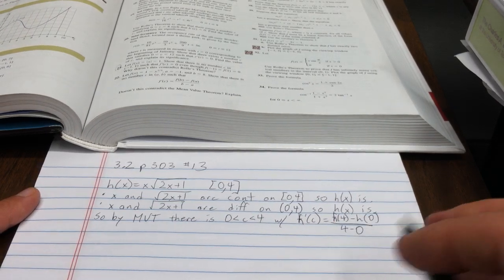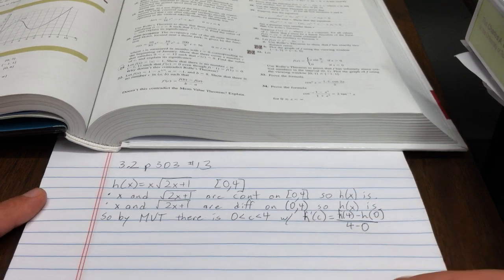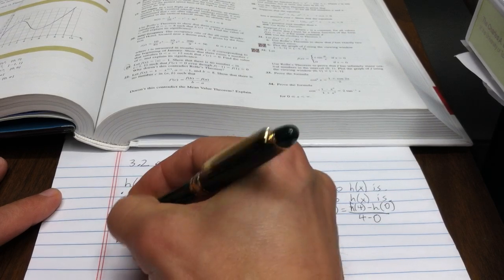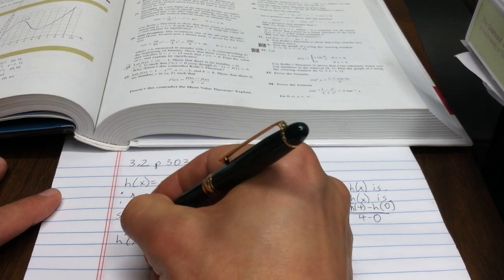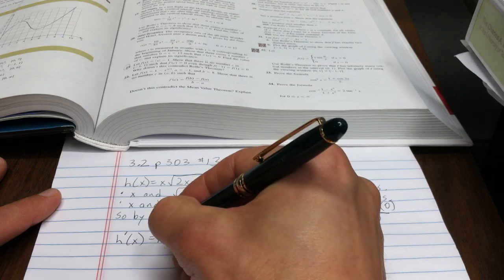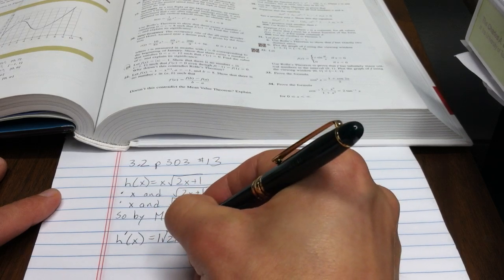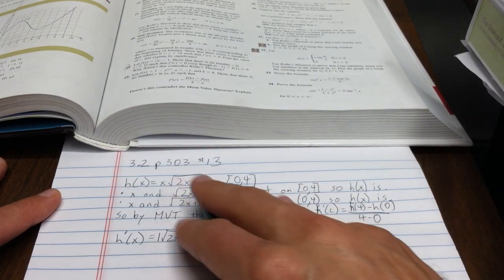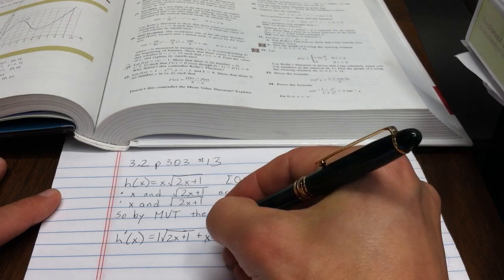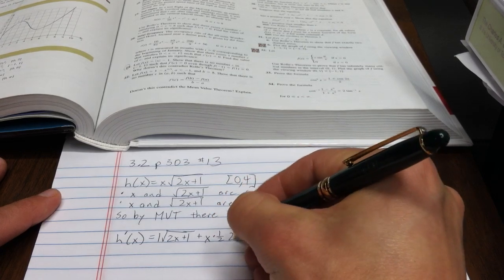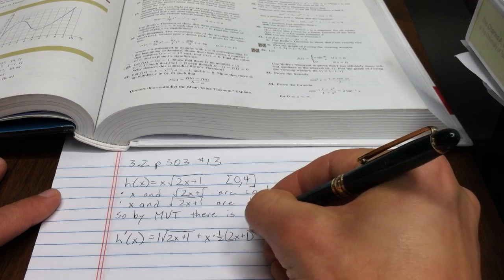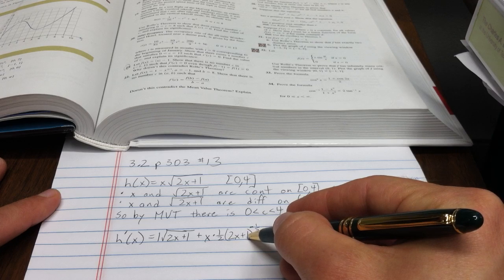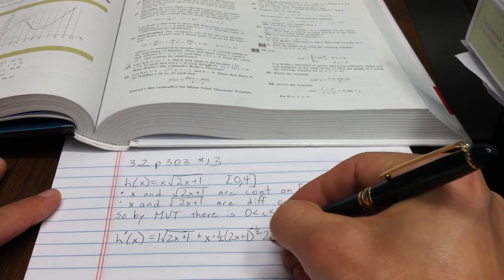But, well, maybe I should take the derivative. I'll figure out what the left side is, then I'll figure out what the right side is, and then we'll set them equal. So the derivative of h, this is going to be a standard product rule. Derivative of the first is 1, so 1 times the square root of 2x plus 1, plus x times the derivative of this piece, which is 2x plus 1 to the 1/2. That's 1/2 times 2x plus 1 to the negative 1/2. And then times the derivative of the inside piece. I'm using the chain rule here, which is 2.